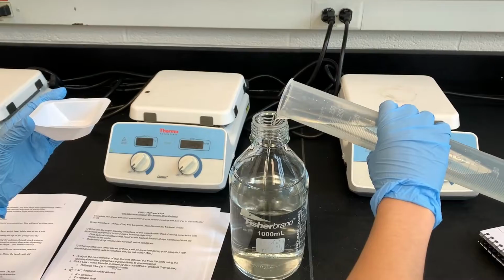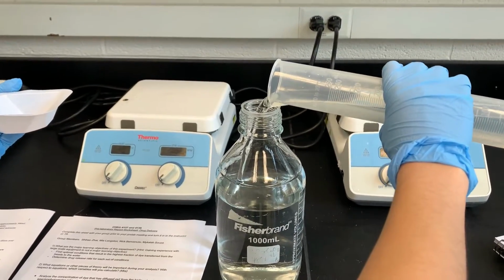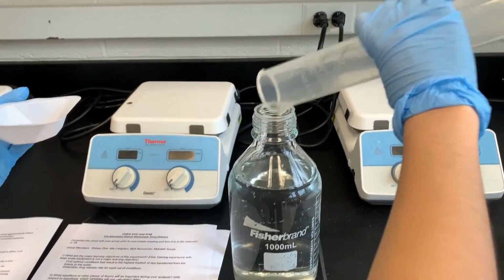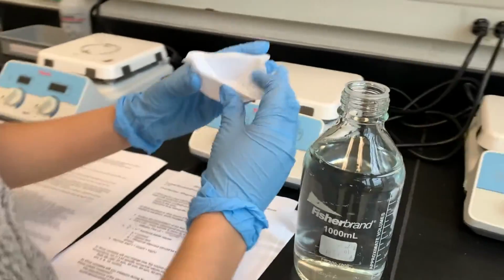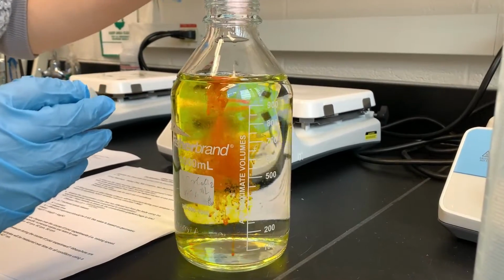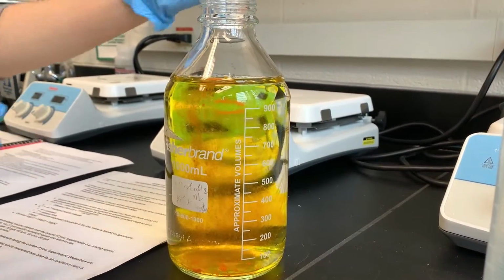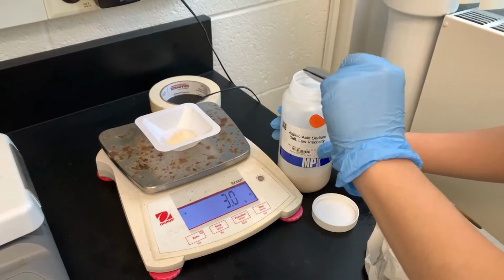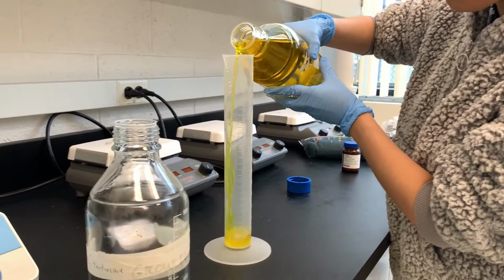To begin, we first make a 1 liter solution of 0.5 grams per liter tartrazine by adding 0.5 grams of tartrazine into 1 liter of water. Next, we measured out about 3 grams of sodium alginate and 300 milliliters of the tartrazine solution we just made.